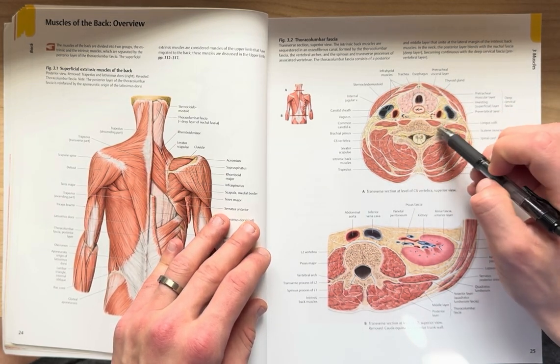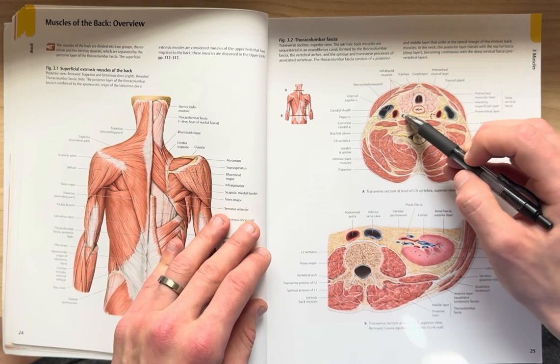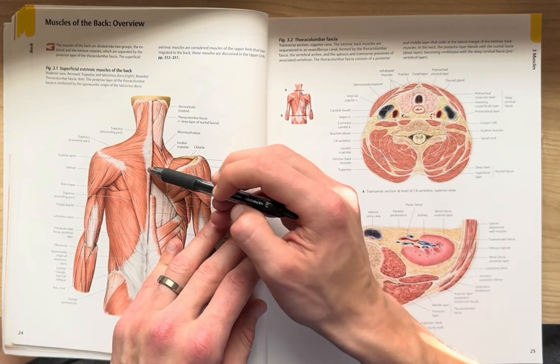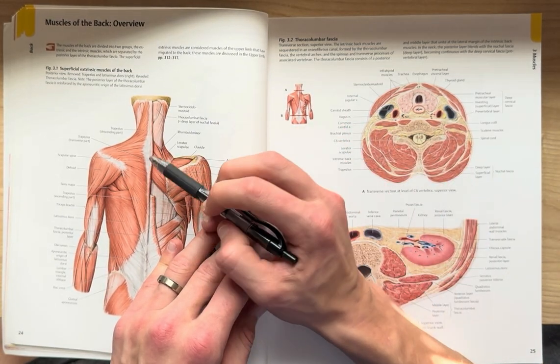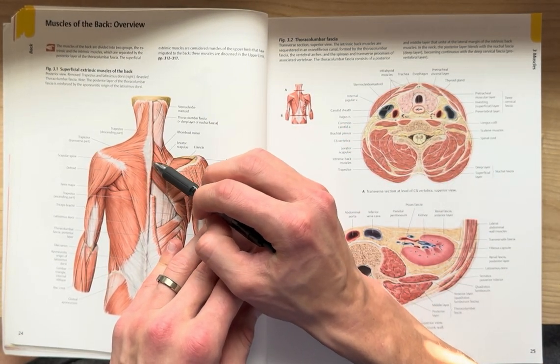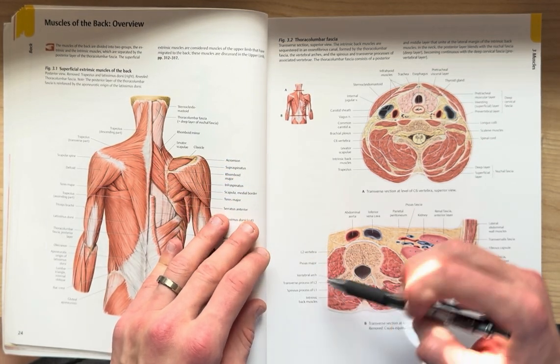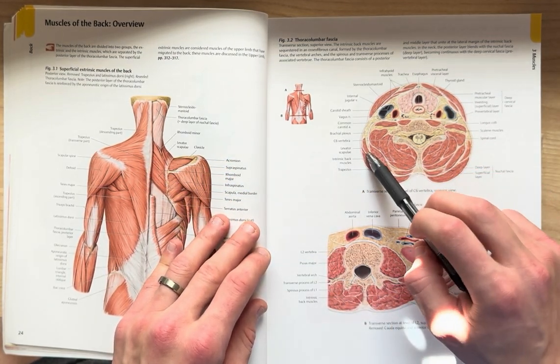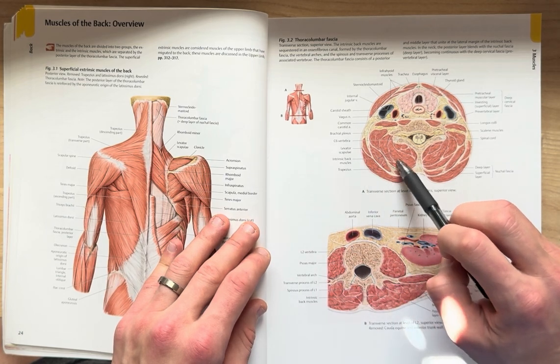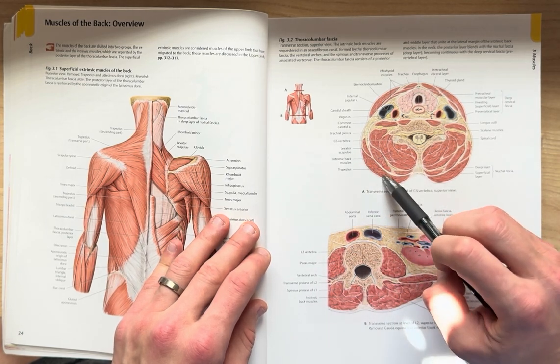And then hopefully this tells you that we're at the C6 level. So that would mean that we're probably about right in this area. Because remember, C7 is the vertebra prominens, that prominent palpable point back here. Levator scapulae, which is there. And then you've got intrinsic back muscles, the trapezius.